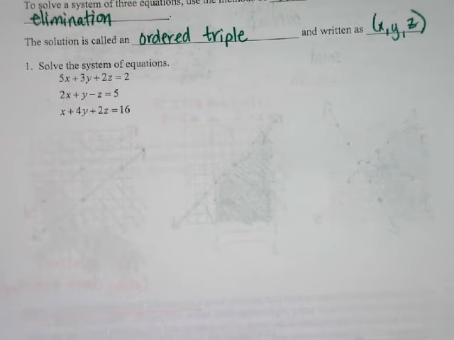Okay, look at this guy right here. Number 1. Like I said, when we add a variable, we have to add an equation. So I have 5x plus 3y plus 2z equals 2. 2x plus y minus z equals 5. And x plus 4y plus 2z equals 16.